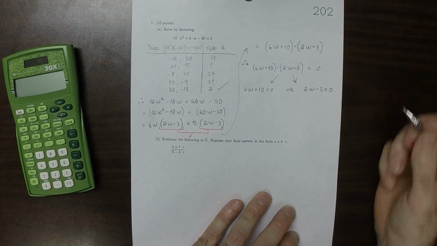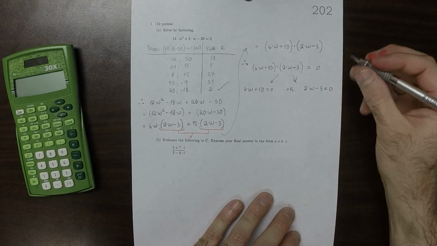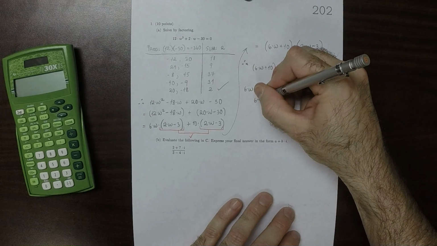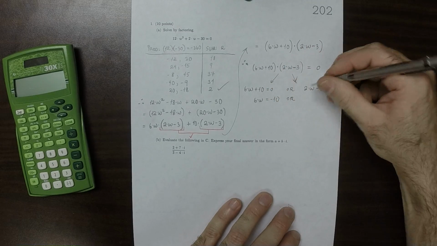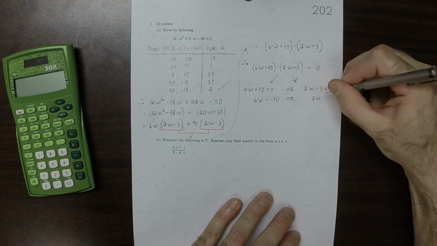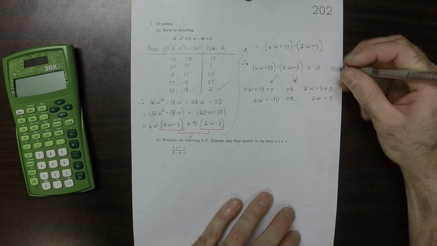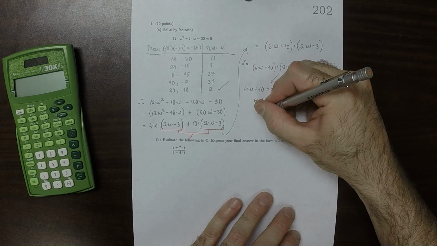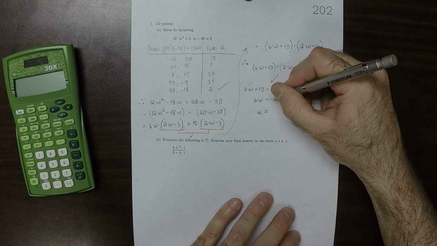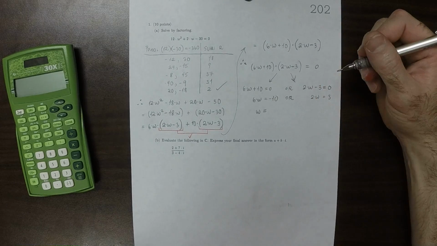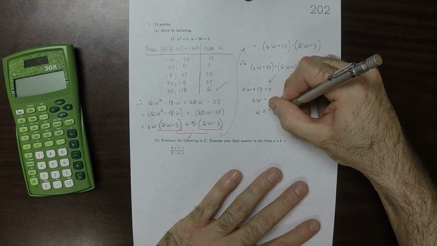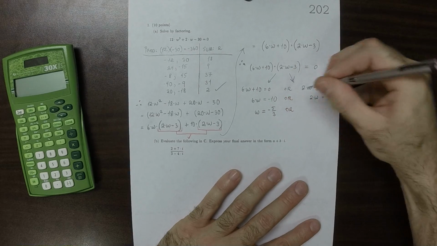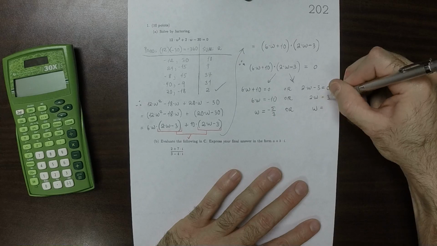One of those must be true. So 6w could be negative 10, or 2w could be 3. So w could be negative 10 over 6, but that would be negative 5/3. Or w could be 3/2.